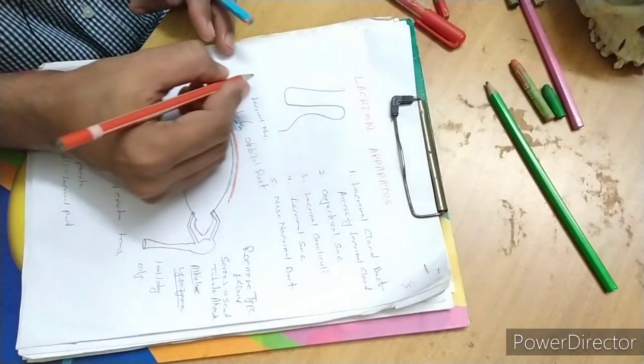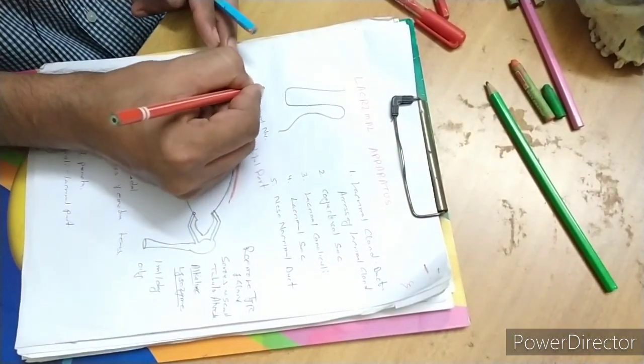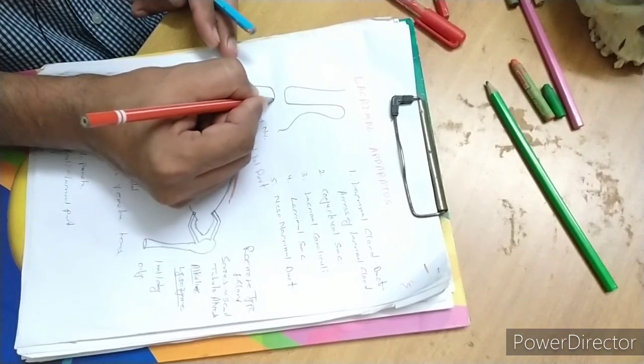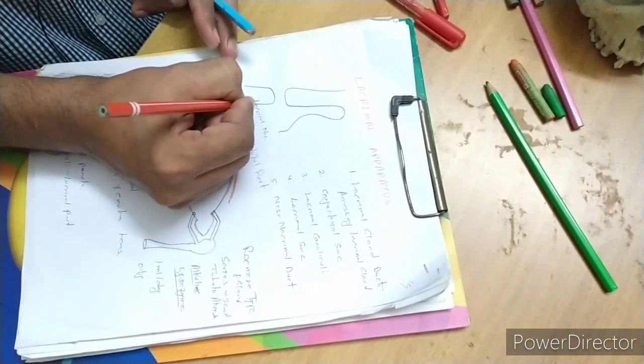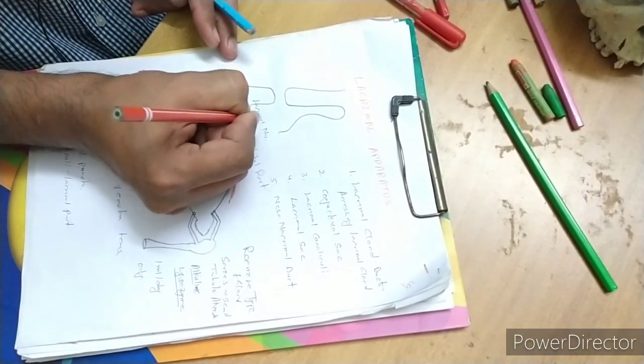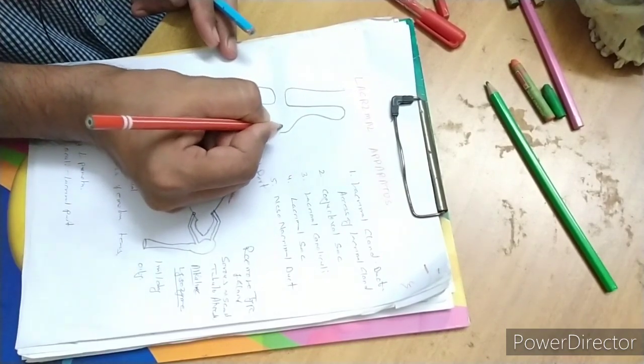Same thing in the lower lid. If you draw the lower lid like this, so like this.